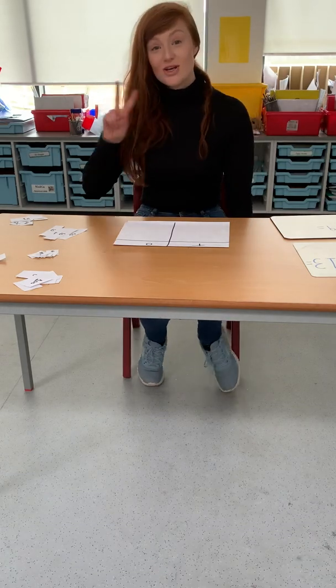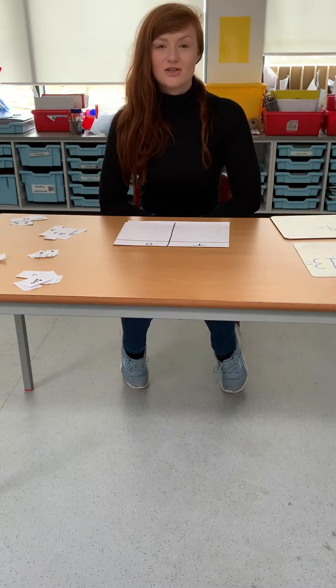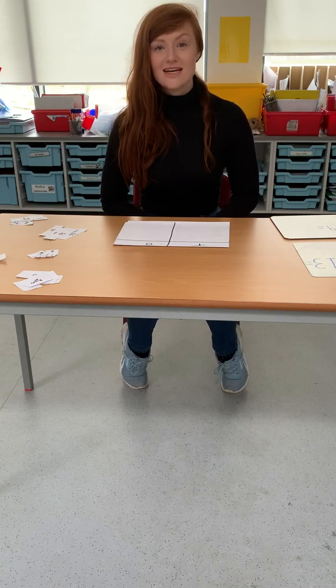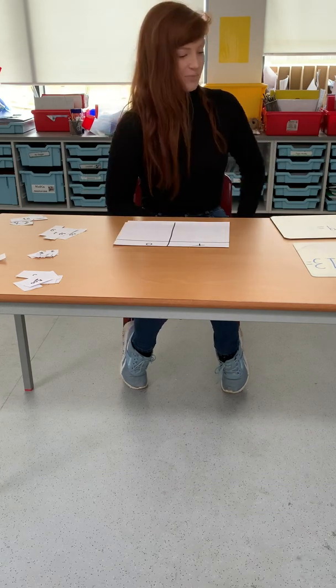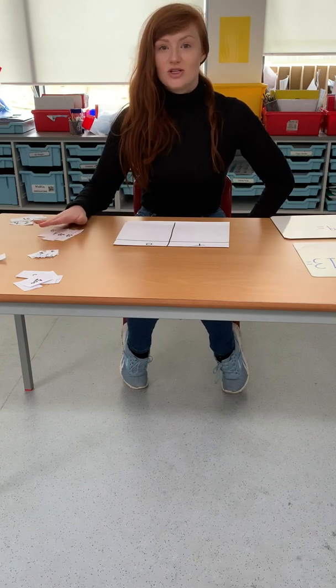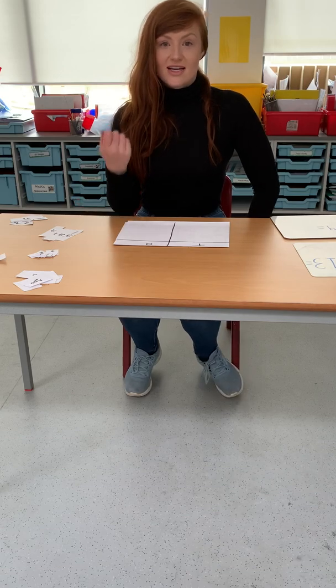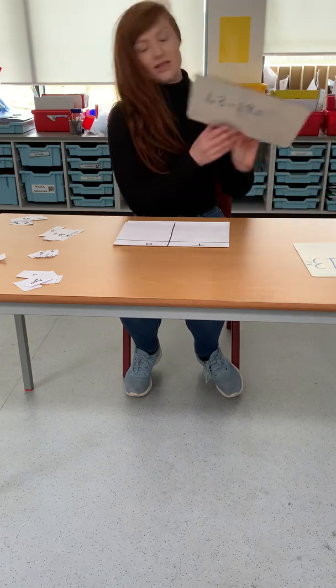If you're in year 2, you're going to be learning to subtract 2-digit numbers with exchanging, and if you're in year 3, you're going to be learning to subtract 3-digit numbers with exchanging. Again, we're using our base 10, which I made in my previous videos, and once the children are happy with that, they can learn to draw it instead. So we'll start with the year 2 one.